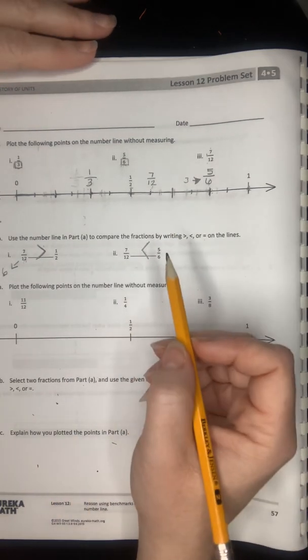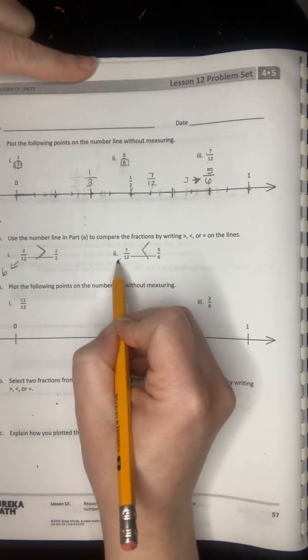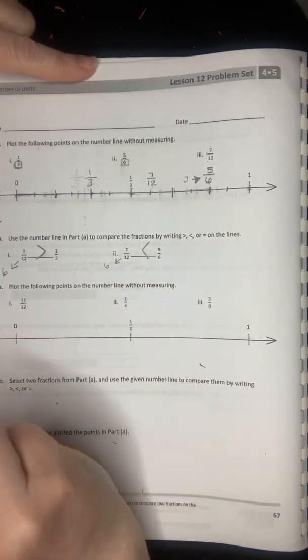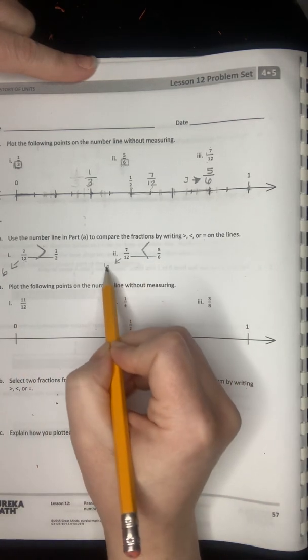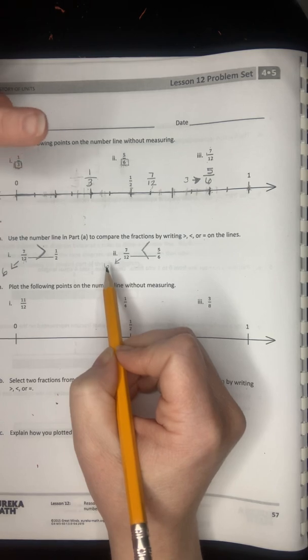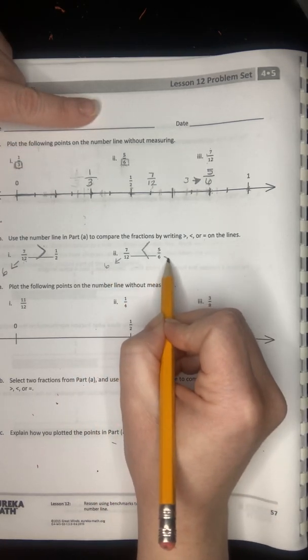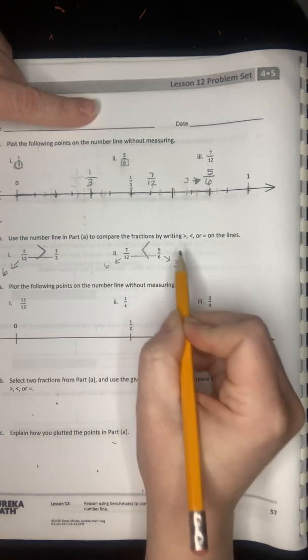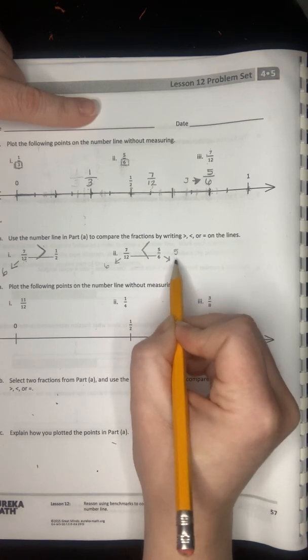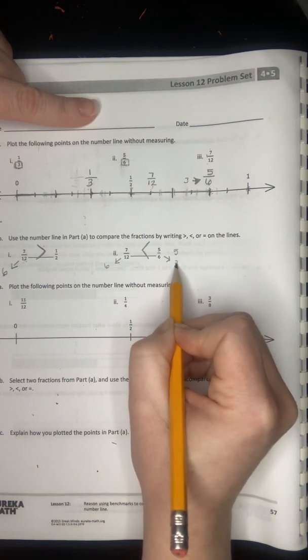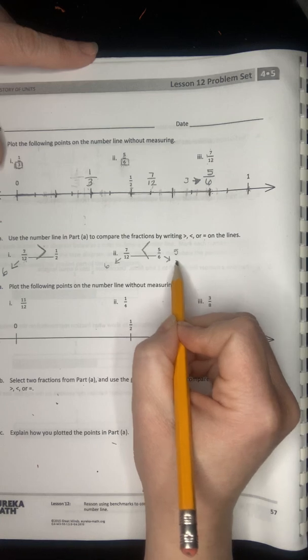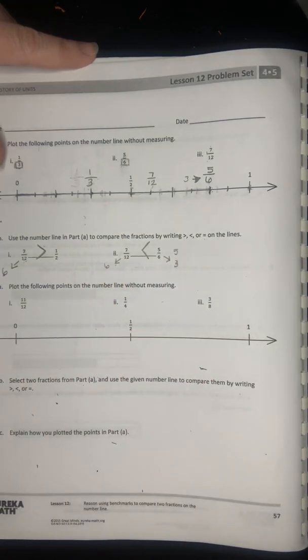Another way you can look at this is, again, 1/2 of 12 is 6. 7 is greater than 6, but only by 1. Here, 1/2 of 6 is 3. And 5 is greater than 3, which is 1/2, by 2. So this is going to be bigger than this.